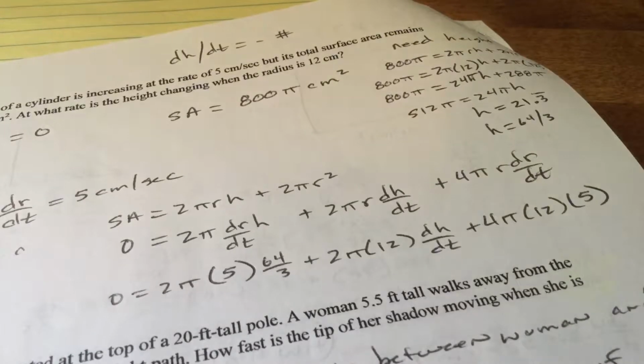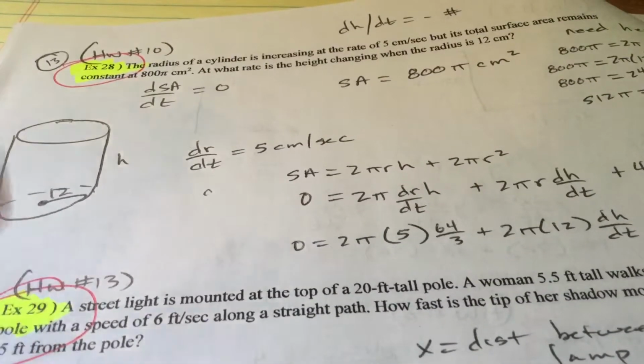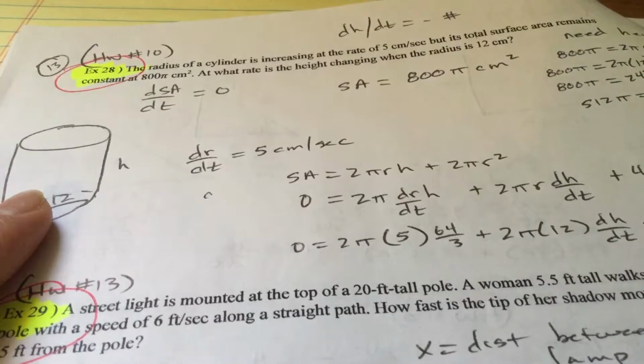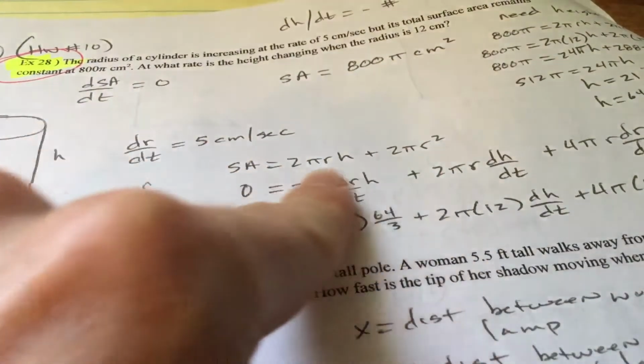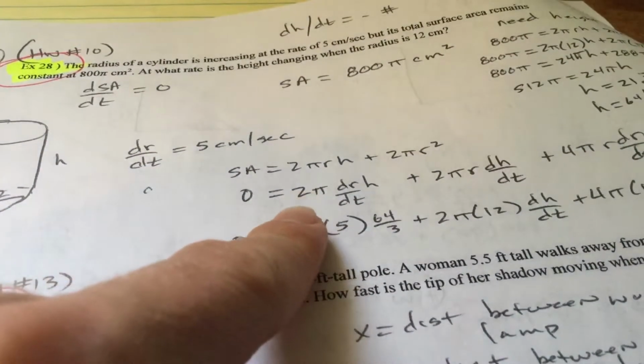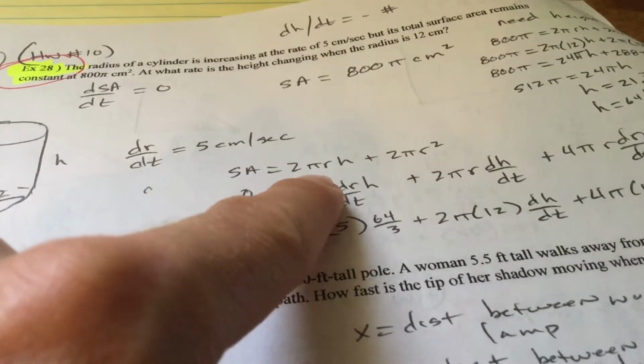So notice that this has nothing to do with volume. It's purely in terms of surface area. So surface area of a cylinder is this. I would give you that formula probably. Take the derivative. So this is definitely the product rule for this first one.